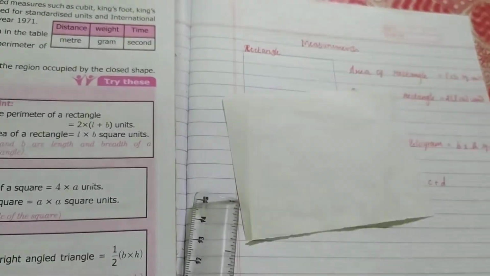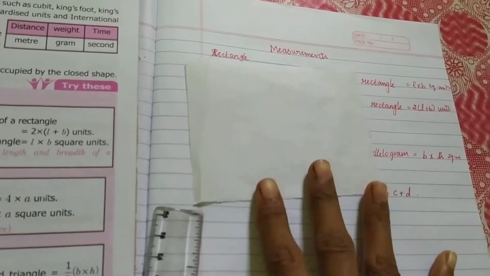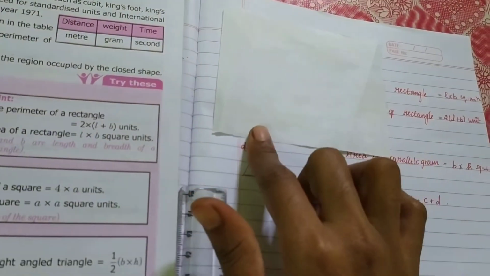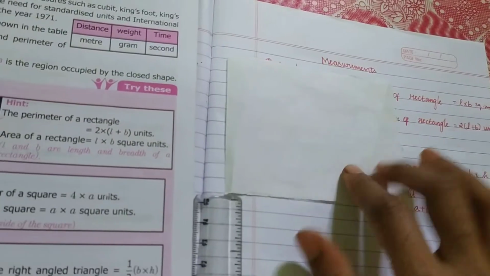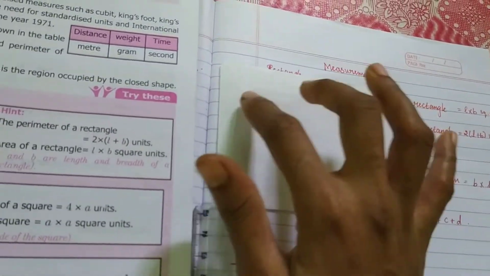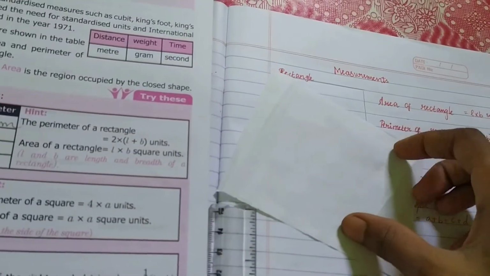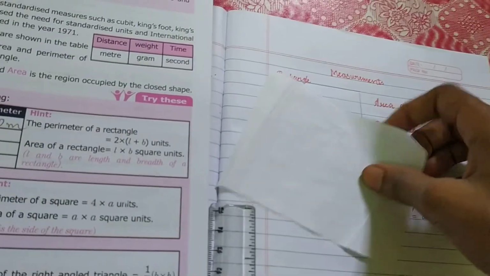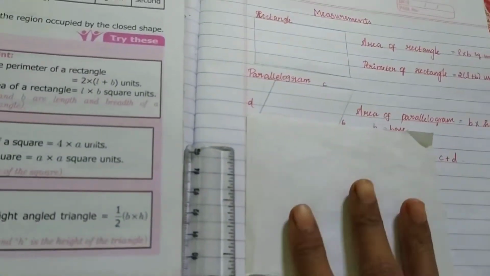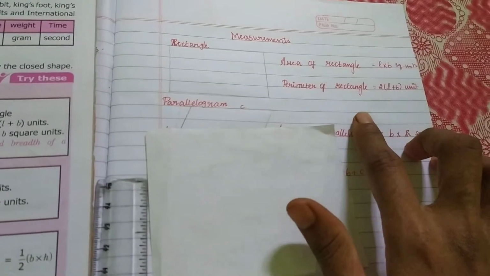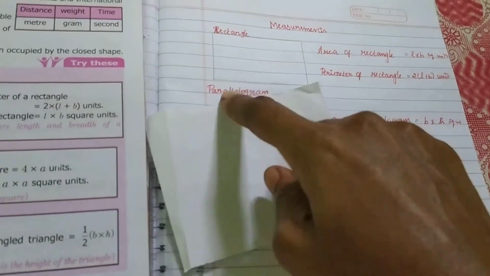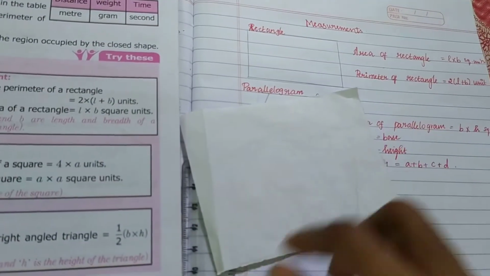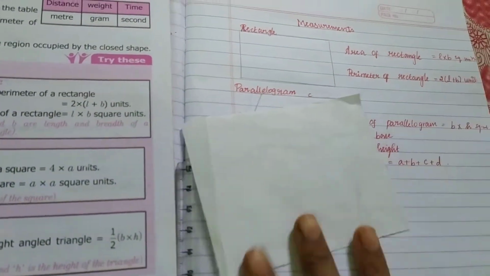Now, majorly what we are going to see in measurement is the rectangle. We already know this is a rectangle. So area of the rectangle means L into B. I can mention this for the full paper, the area covered, how much it is covered. Perimeter of the rectangle is nothing but 2L plus 2B. So I am getting this formula.